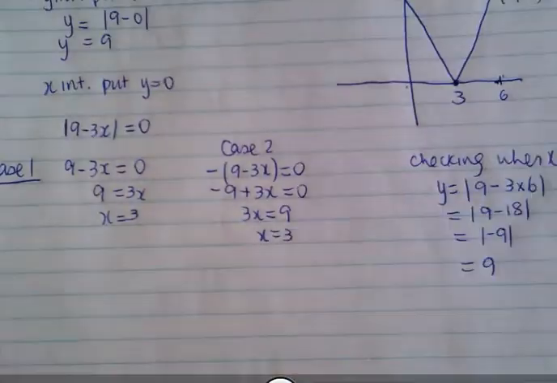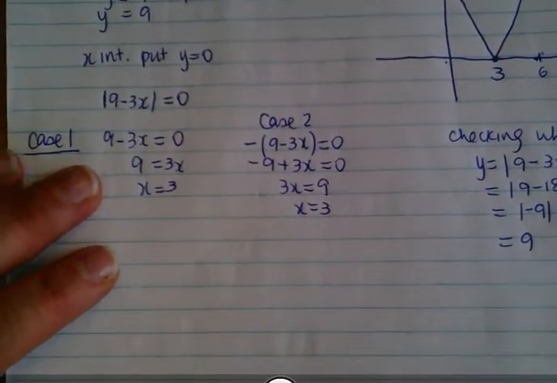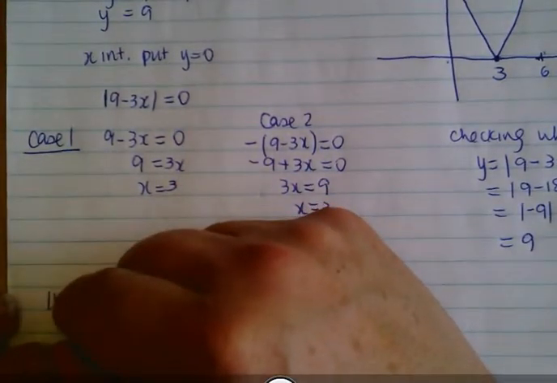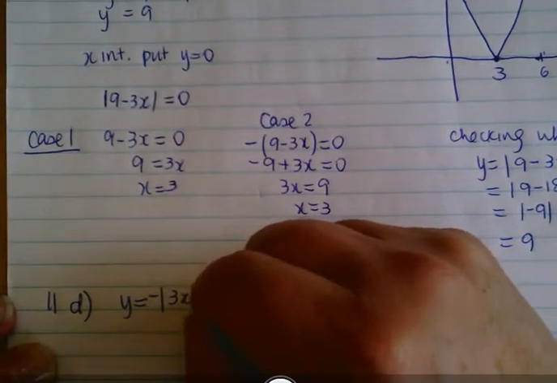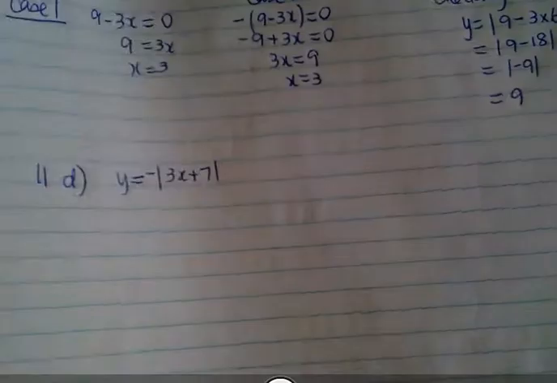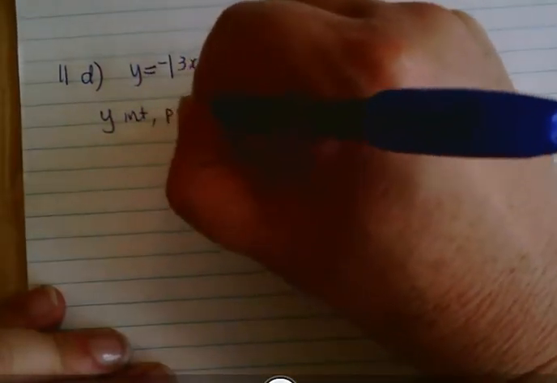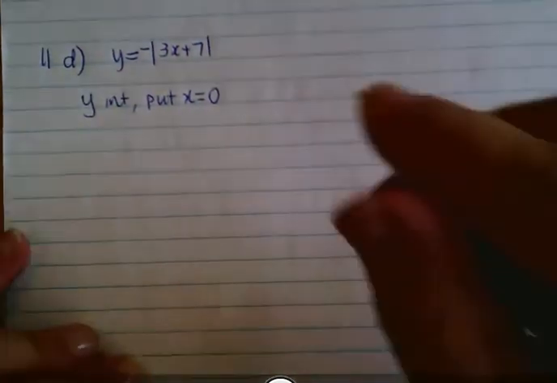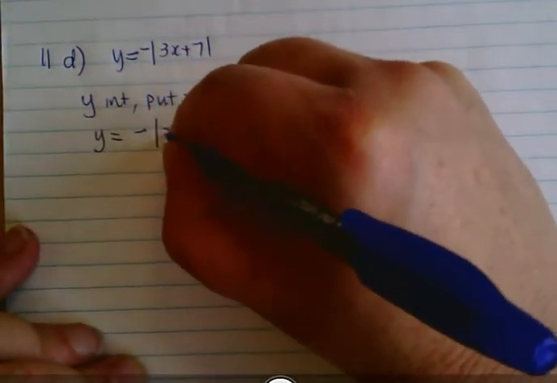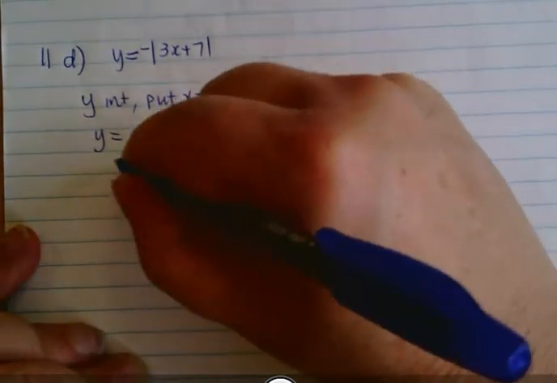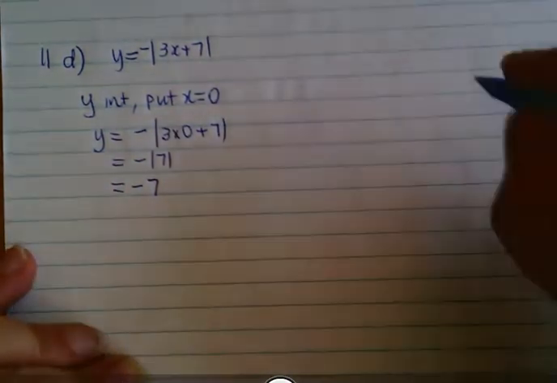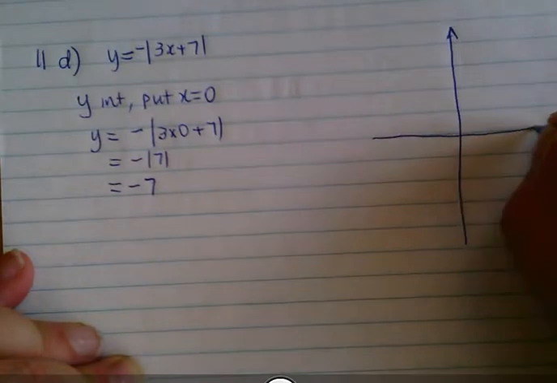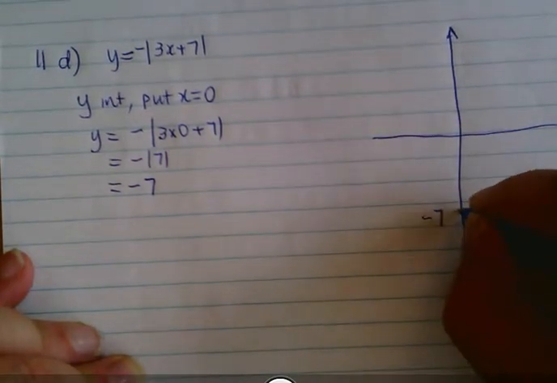Now, let's look at another example, question 11D. y equals the negative absolute value of 3x plus 7. We're just going to do this by x and y intercepts. So for the y-intercept, we're going to put x is 0. So we've got y equals negative absolute value of 3 times 0 plus 7. So it's the negative absolute value of 7, which is 7, and the negative stays there, so it's negative 7. So the y-intercept here is negative 7, just doing a quick sketch over here.